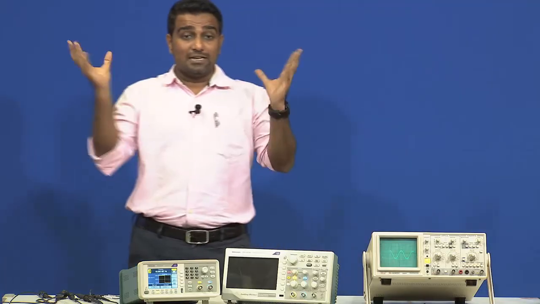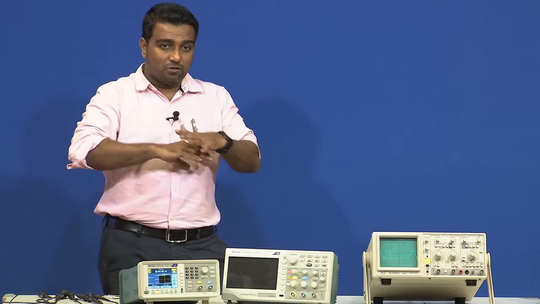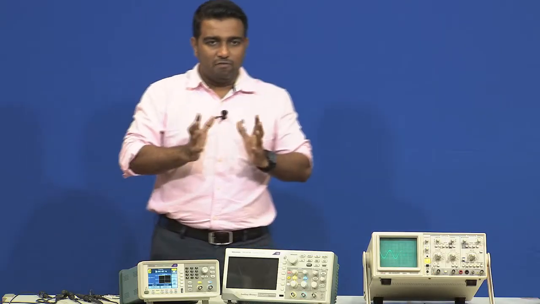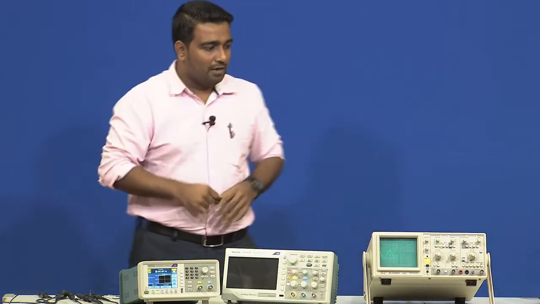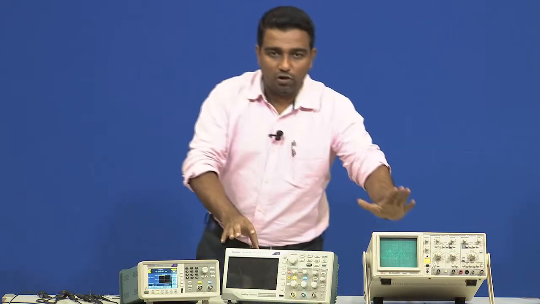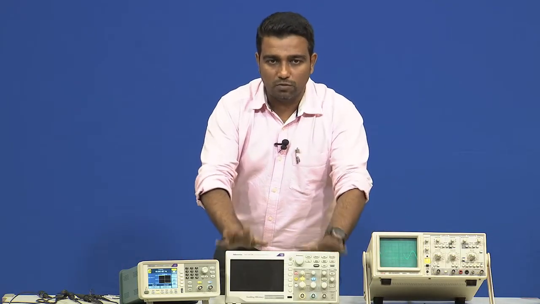Suddenly you see there is a blast. The blast is because the vacuum is gone and air is there within. So, that is why it creates a blast, but anyway we are not interested in blasting anything, we are interested in understanding the oscilloscope. So, cathode oscilloscope here, digital oscilloscope here, right.